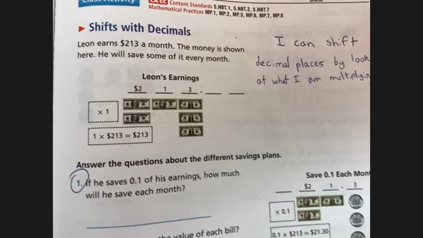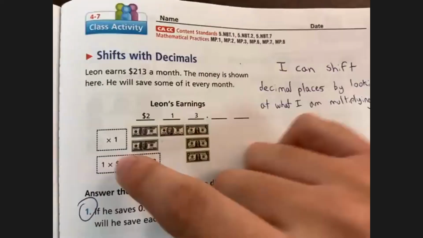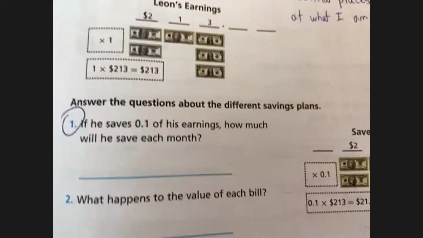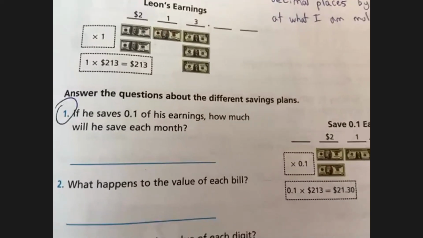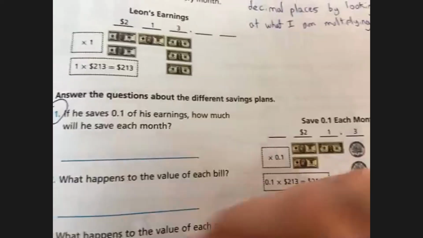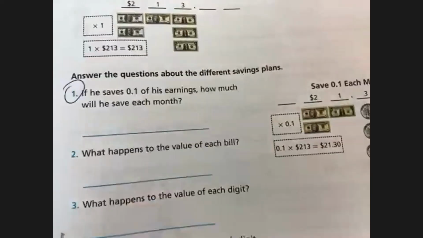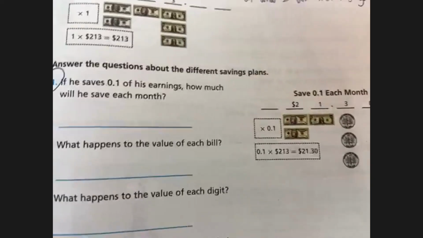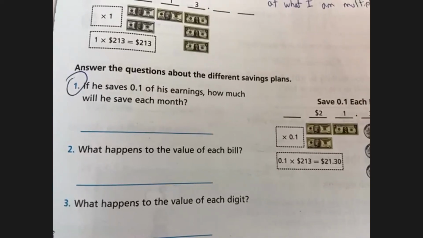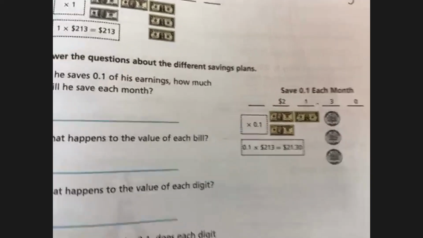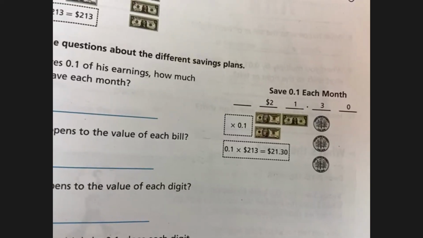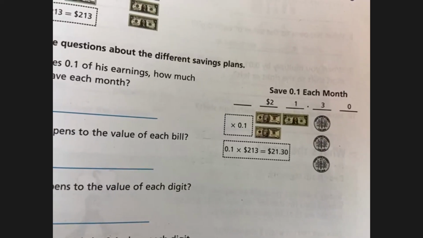And they're showing the money here. So look, for every month, he's earning $213. In this problem right here, he saves 1/10 of his earnings. How much will he save each month? Okay, so if he's saving 1/10 of $213, what is he multiplying? So what is he multiplying the $213 by? Who could tell me?